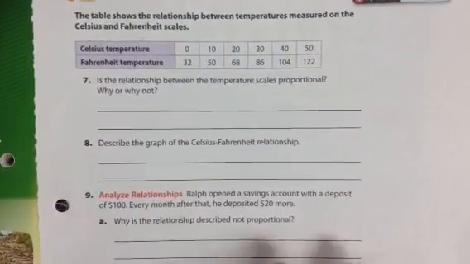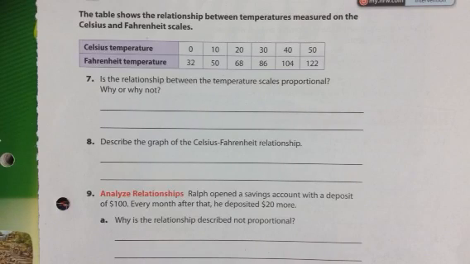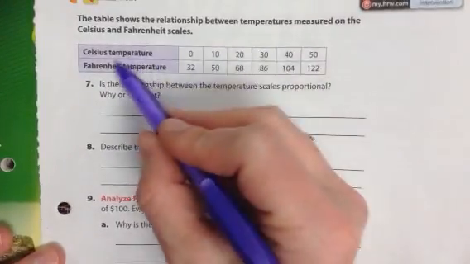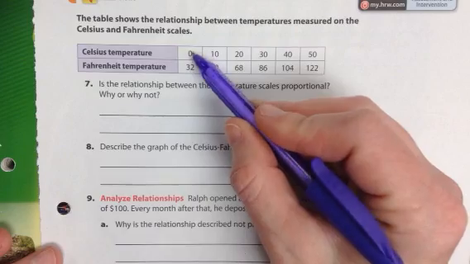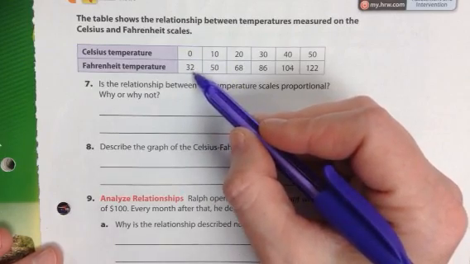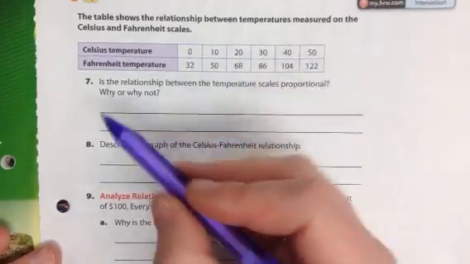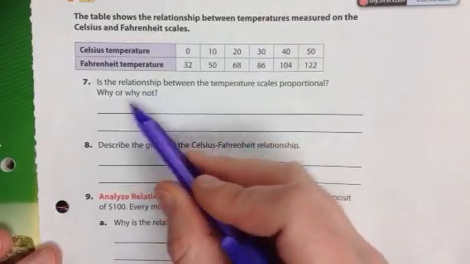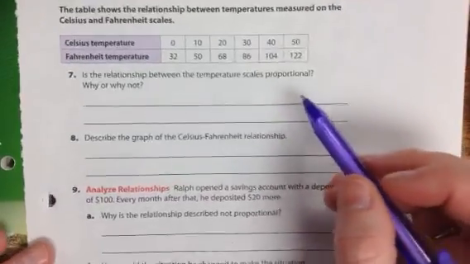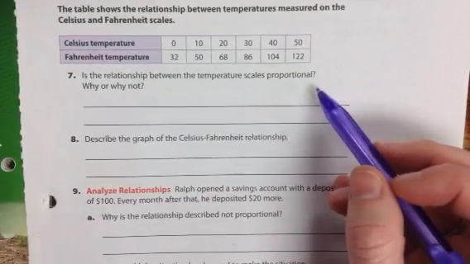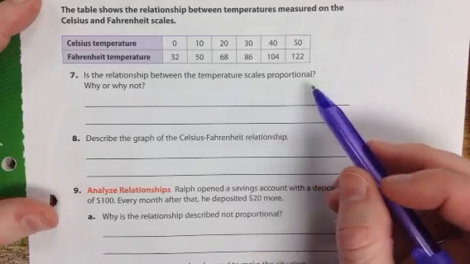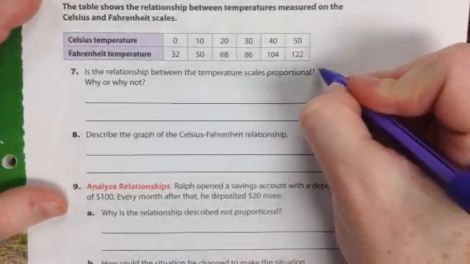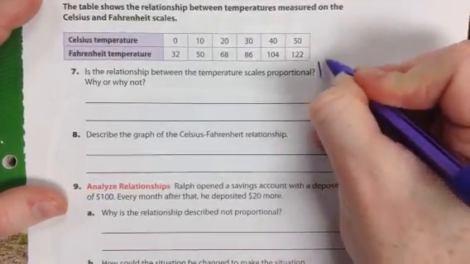It says the table shows the relationship between temperatures measured on the Celsius and the Fahrenheit scales. Okay, so I can see whenever it is 0 degrees Celsius, that's the same thing as 32 degrees Fahrenheit, and so on. Is the relationship between the temperature scales proportional? Why or why not? Okay, to figure out if a table is showing a proportional relationship or not, you have to figure out if there is a constant.